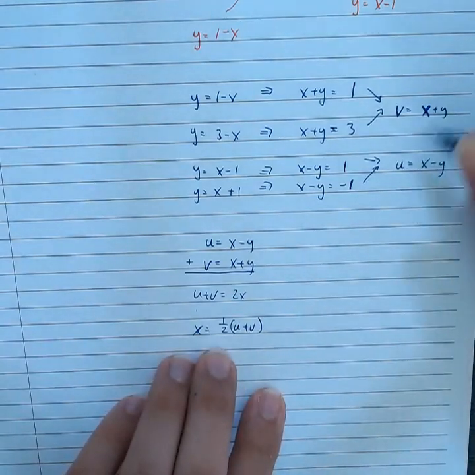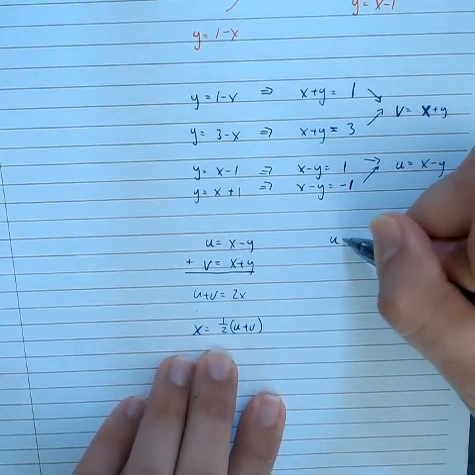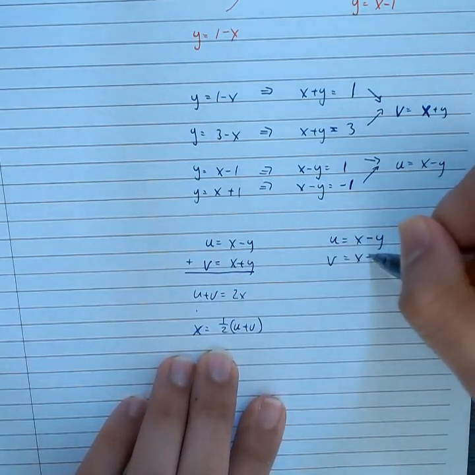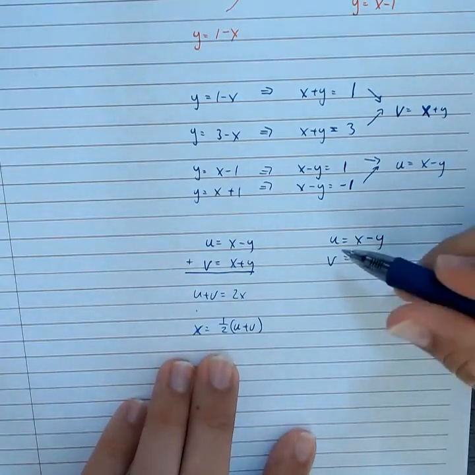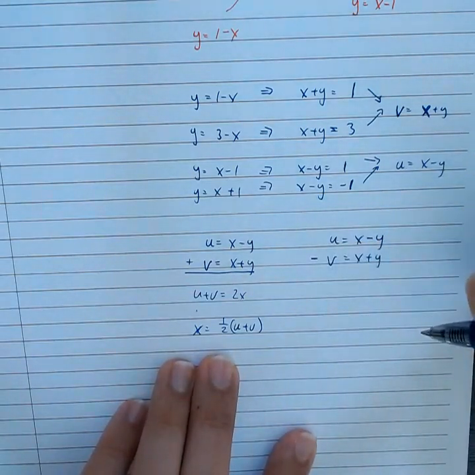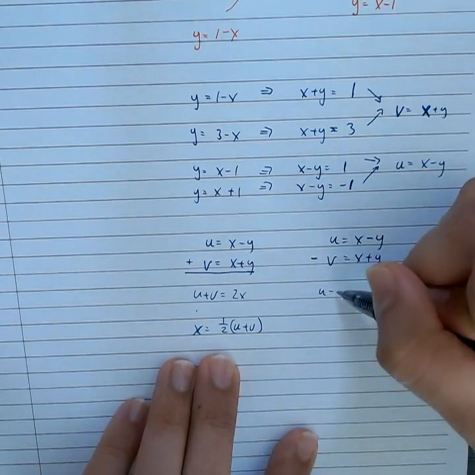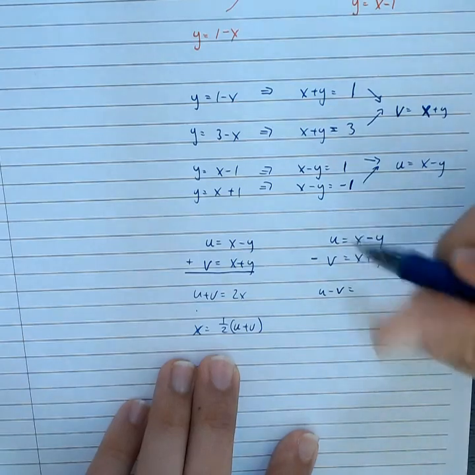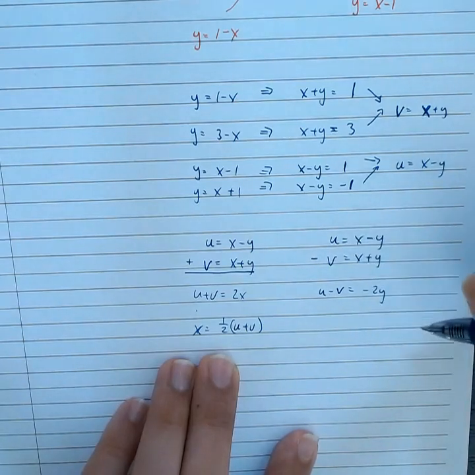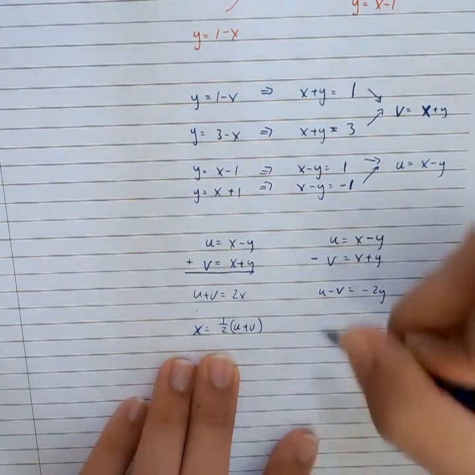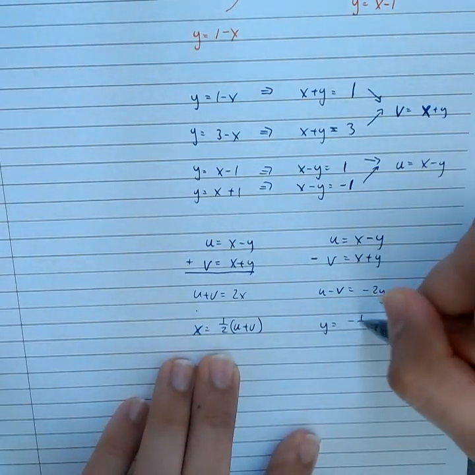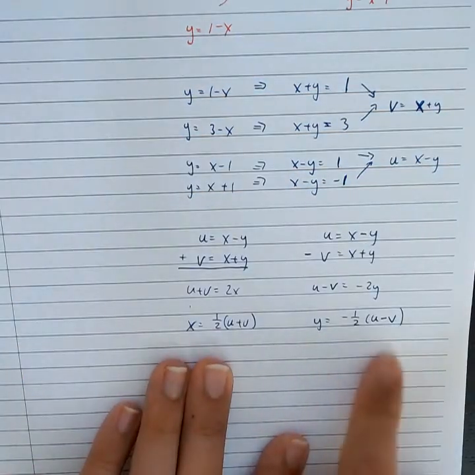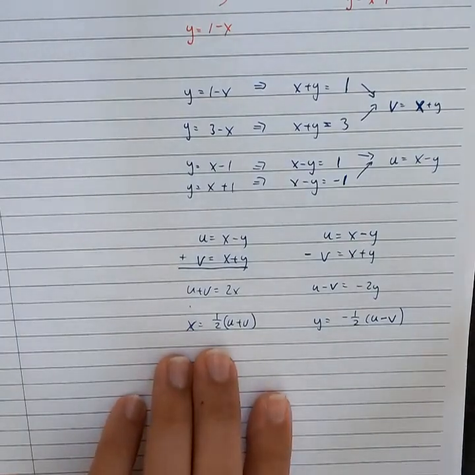Likewise, I need to figure out what y is, and that's simple enough as well. If I have this one right here, if I subtract these from each other, this way, then that's going to give me u minus v is equal to, well, now these will cancel out, and negative y minus another y is negative 2y. So if I divide both sides by negative 2, that'll give me y is equal to negative 1/2 u minus v.